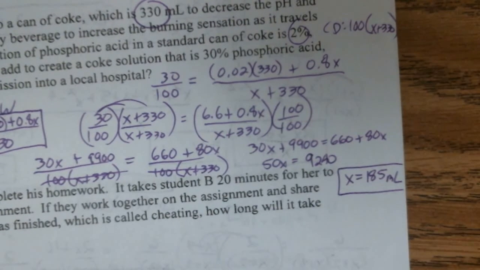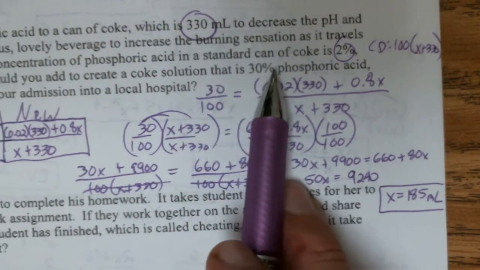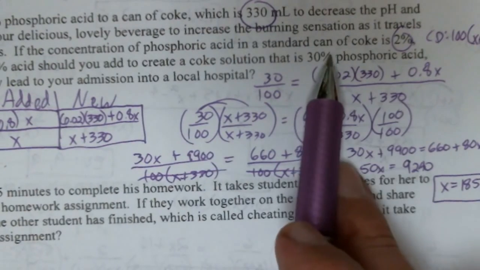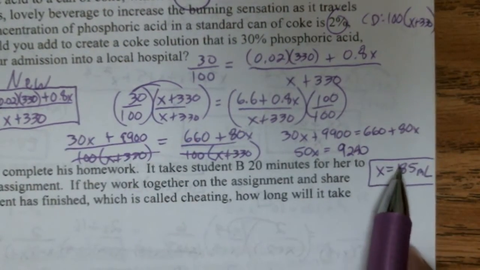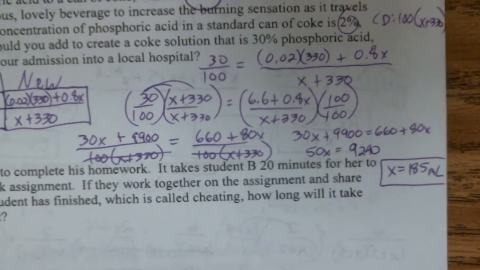Okay, does that make sense? Yeah, I buy that. We started with 330. I'm going to have to add a good bit of the 80% solution to get it from a 2% all the way up to 30. So yeah, I buy that. I'll have to add about half of it or so, more than half of it. So that makes sense to me.